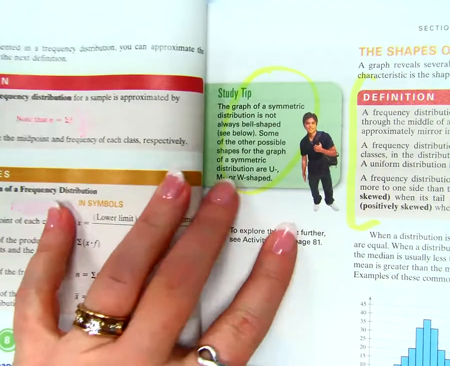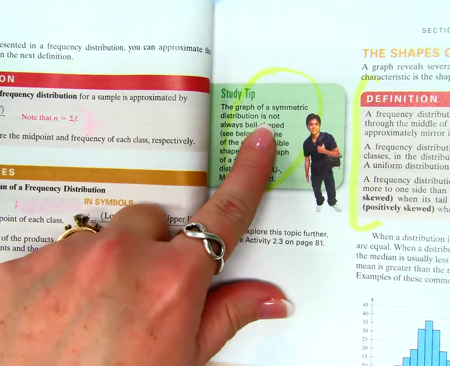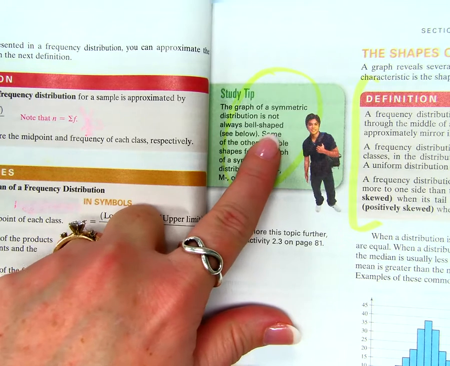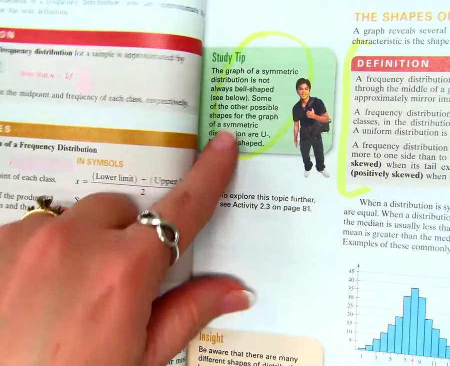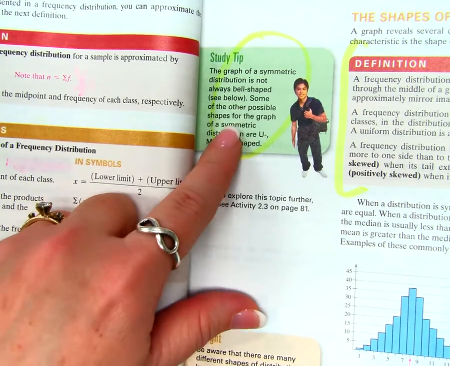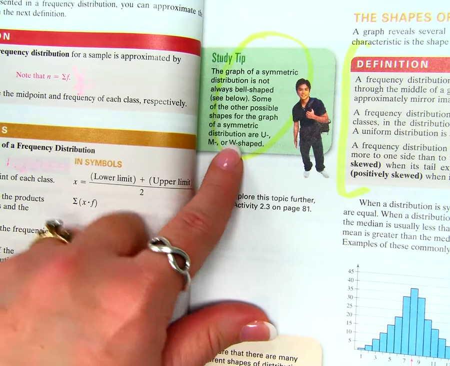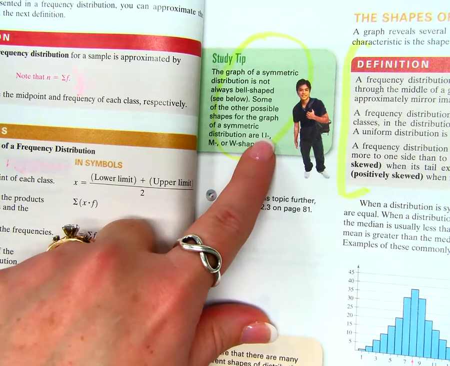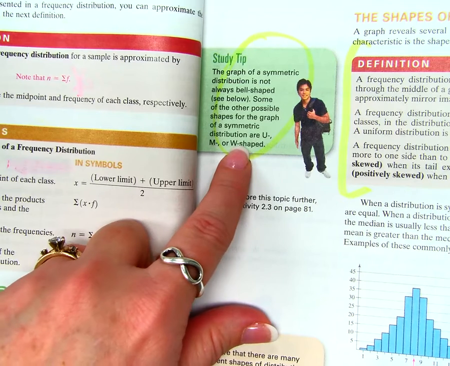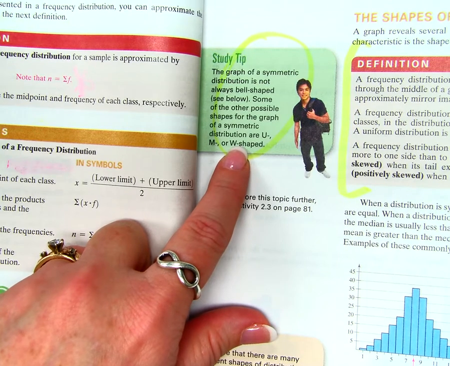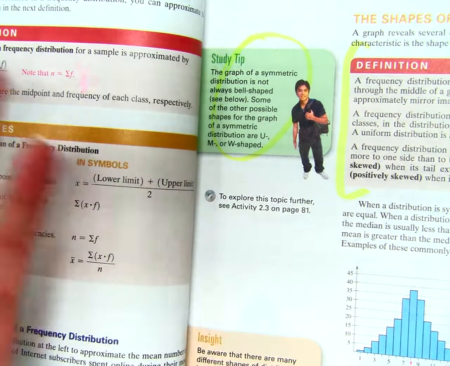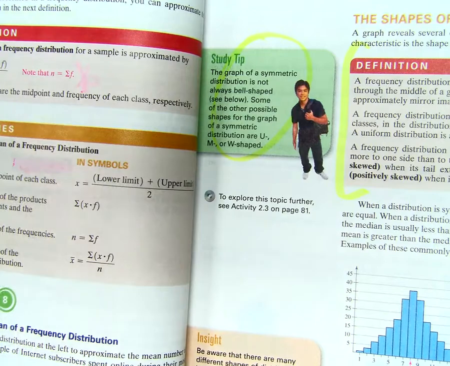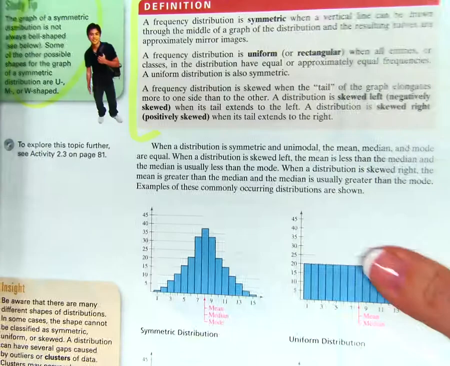Let me show you this study tip right up here real quick. The graph of a symmetric distribution is not always bell-shaped, like this one is. Kind of looks like a bell. Some other possible shapes for the graph of a symmetric distribution are a U, M, or W. Can you see how if it was U-shaped, M-shaped, or W-shaped, that would also be symmetric? Because it looks like itself on the other side. Just something to think about.